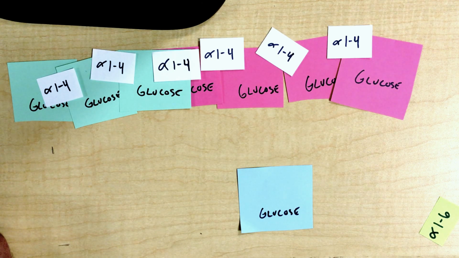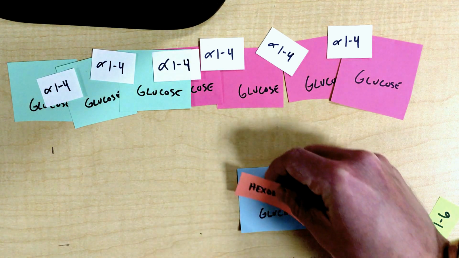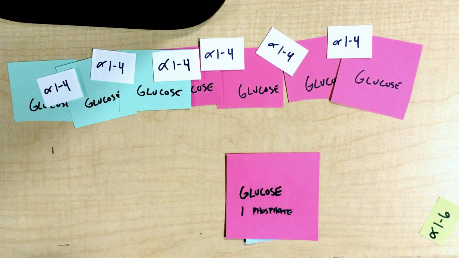Who remembers from before? Bram? Oh, Ian? What do we need to turn it into first? I heard somebody. Glucose 1-phosphate, yep. So this glucose needs some hexokinase to be turned into our glucose 1-phosphate. Awesome.